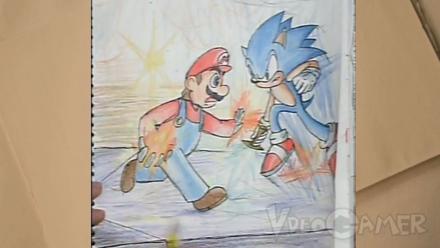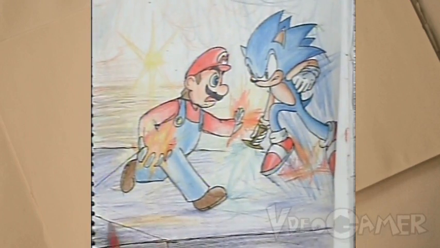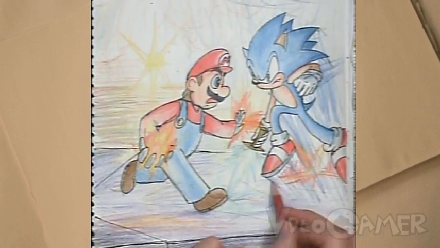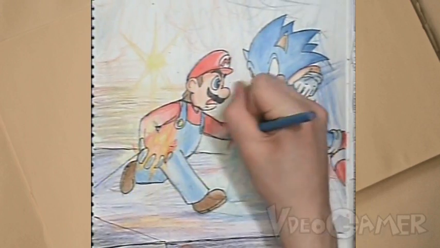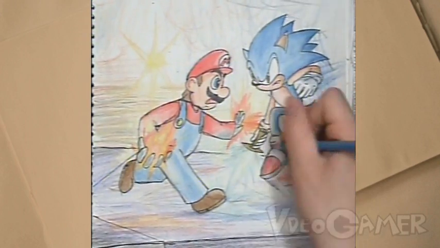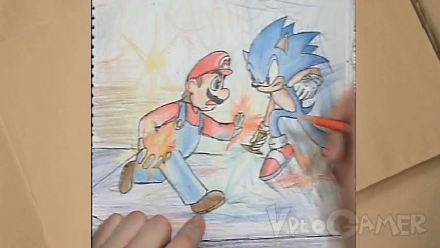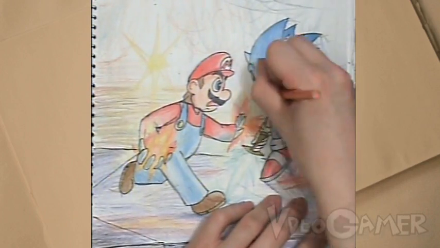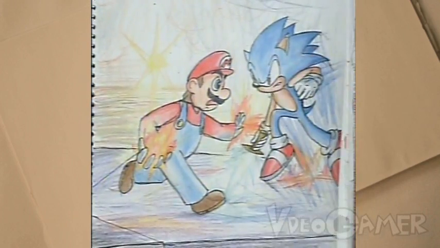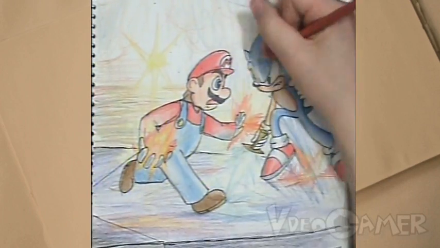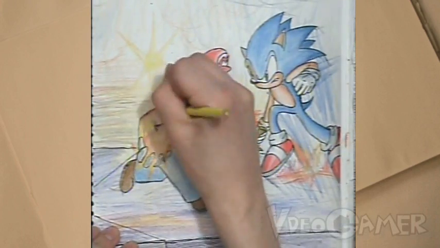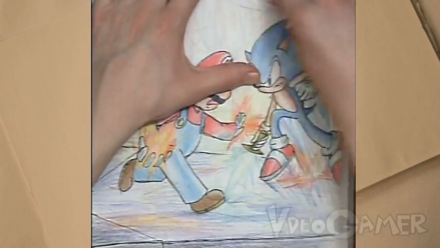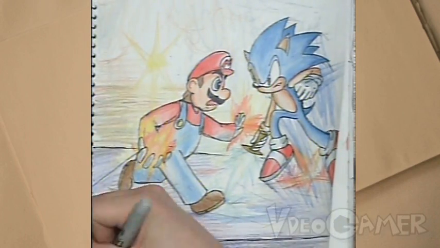Now we're going to put a little bit of the lighting effects on the ground itself, from Mario's fireball, the energy sword, the fireball in the background, and just about anything else we have on there. We're also going to take a little bit of the color from the fireball and put it onto Sonic himself, just to show that the lighting from the fireball is also influencing the colors on Sonic's body. And that pretty much wraps up my combined drawing of Sonic and Mario battling at Final Destination.